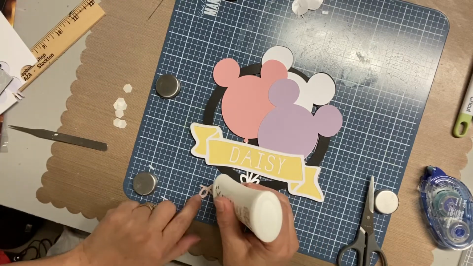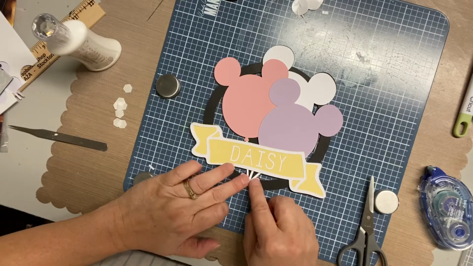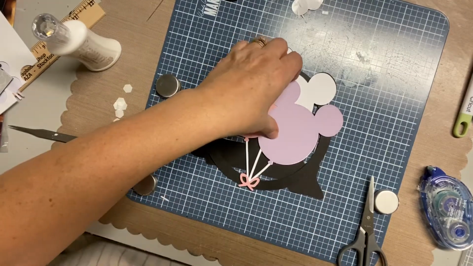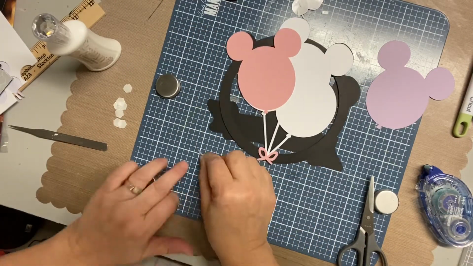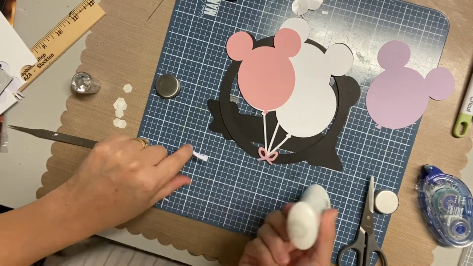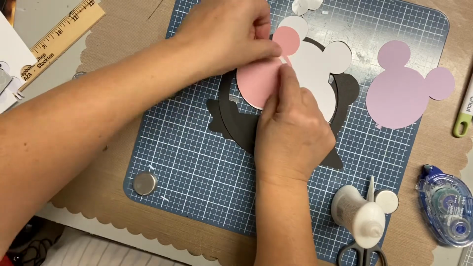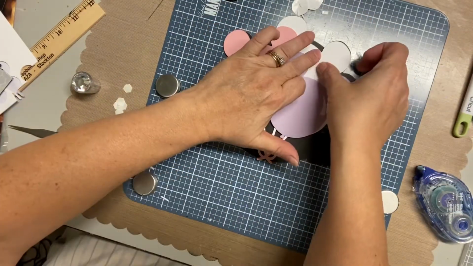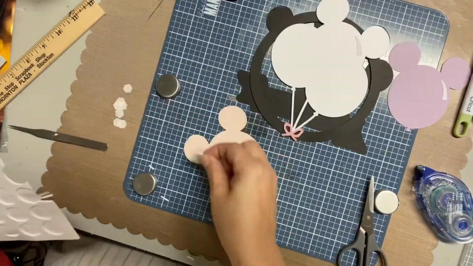So I'm just going through, like I said, layering things. I'm adding the pieces. I again use the dimensional adhesive for the backs of the balloons, and on the pink one I use one layer of the dimensionals, and on the purple or lavender one I end up doubling it so it's even higher.